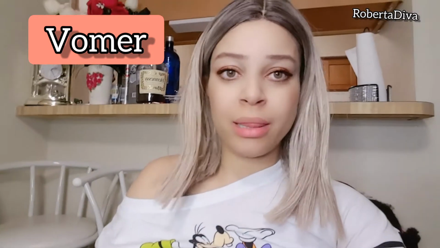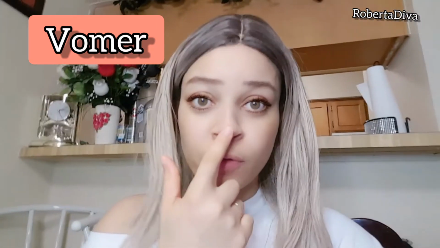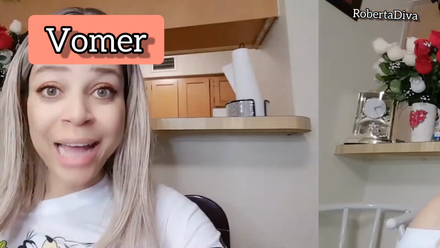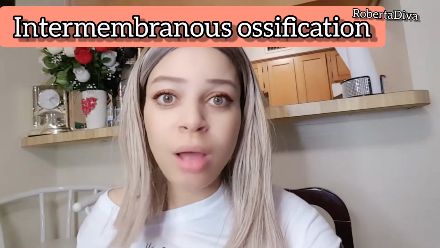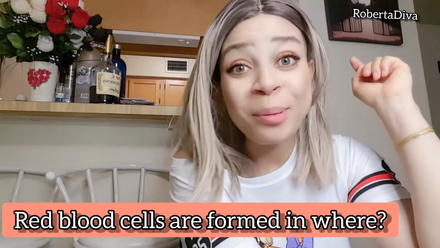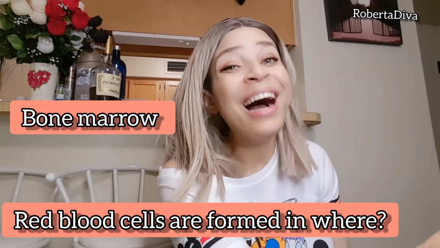I remember something about the vomer. Remember, it's in your nose. So, for example, when someone hits you on the nose, remember it's the vomer that gets damaged. Don't forget to know the first bones that are formed during intramembranous ossification. Also remember to know where your red blood cells are formed. It's in your bone marrow. I know you get that right.